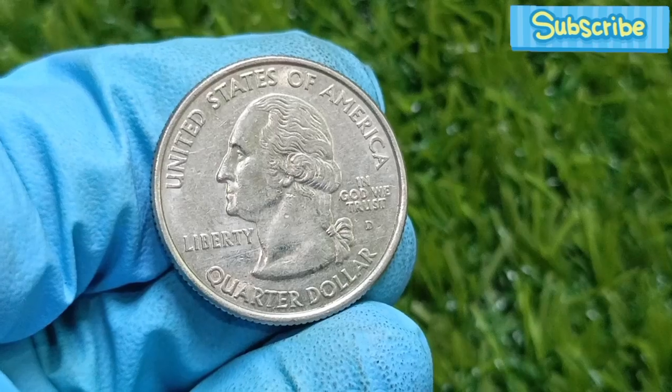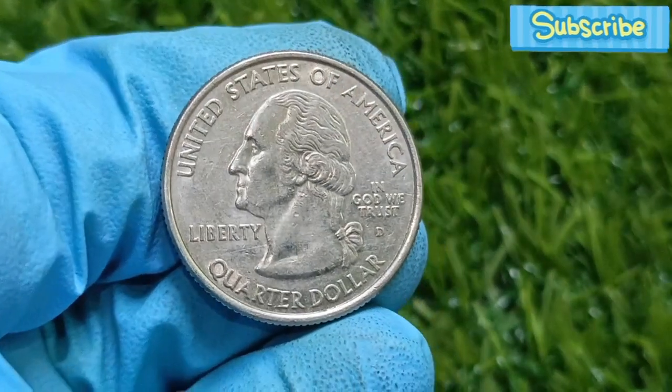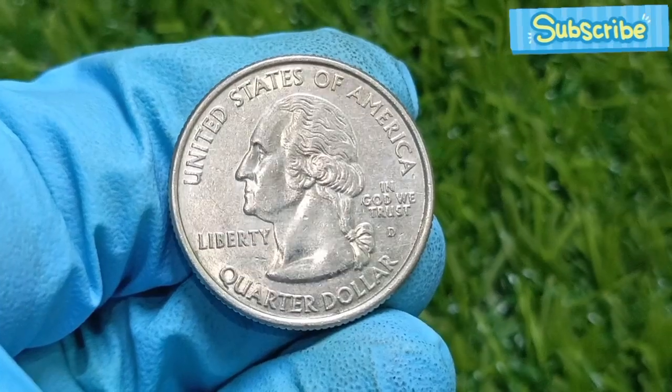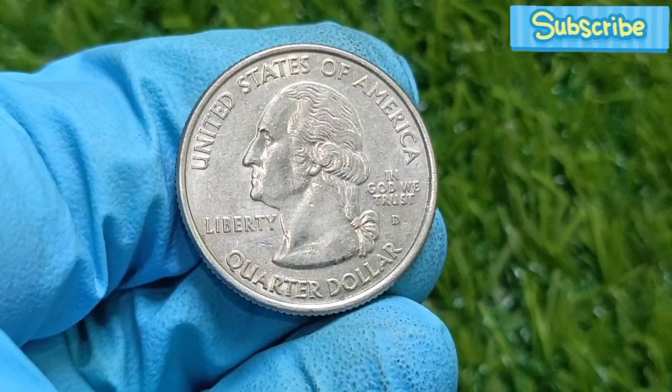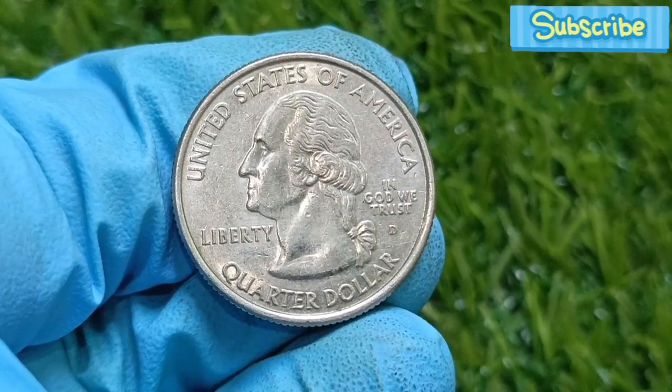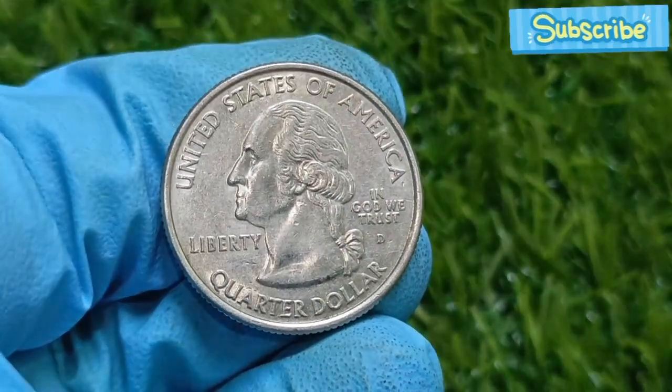Investment potential. Are Iowa quarters with the D mint mark a good investment? While most are not rare, coins in top condition or with errors can appreciate over time. As fewer high-grade examples remain in circulation, values rise.